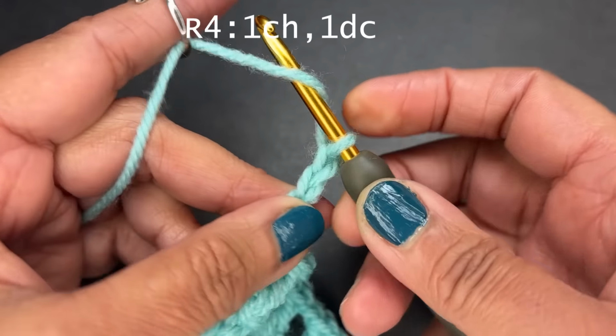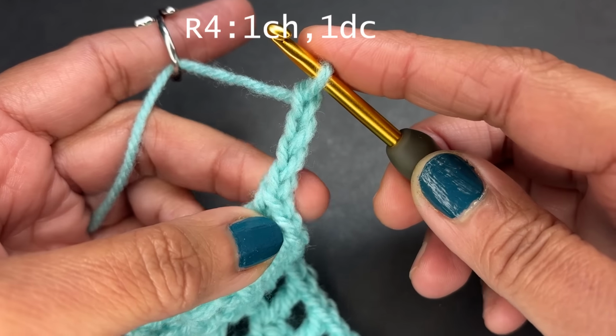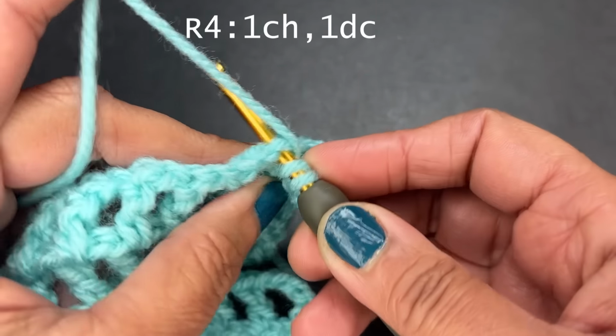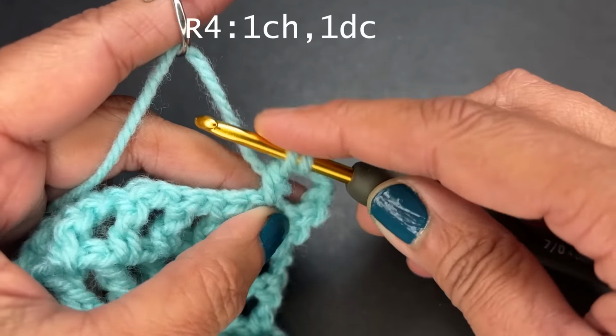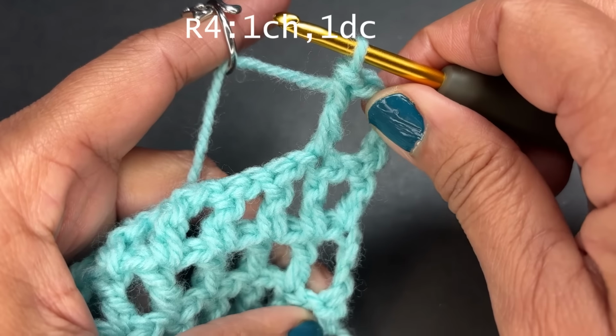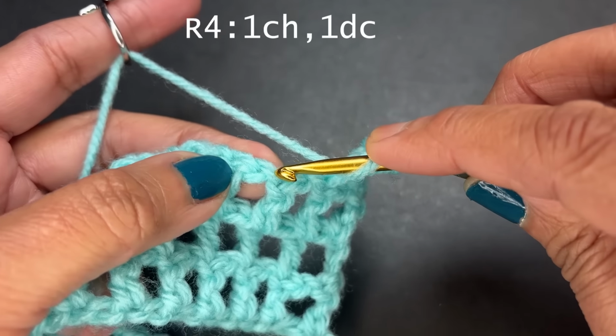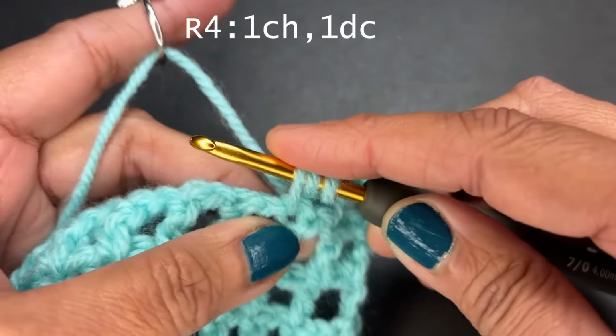In the fourth row, knit 4 chain stitches, 1 double crochet, 1 chain, 1 double crochet.